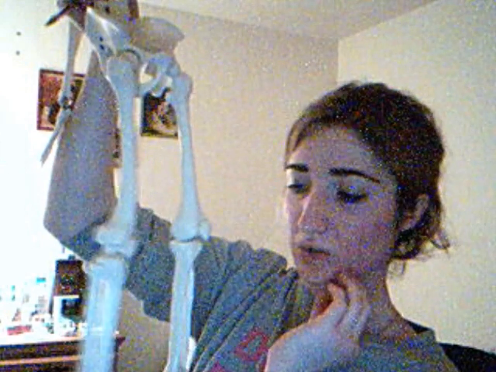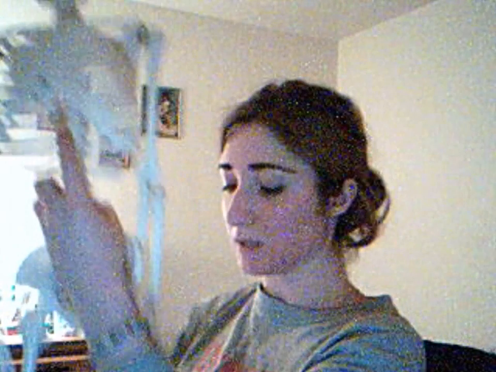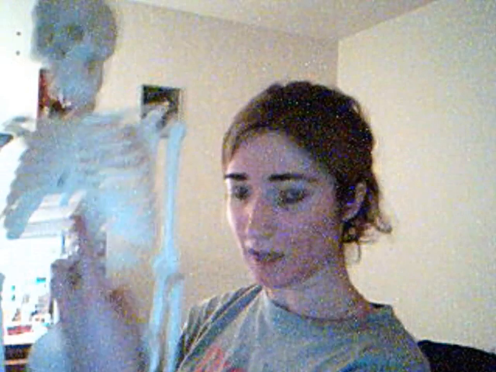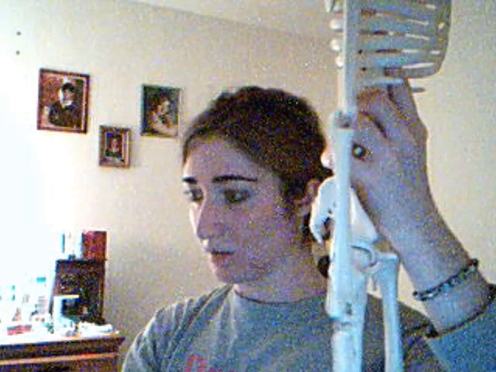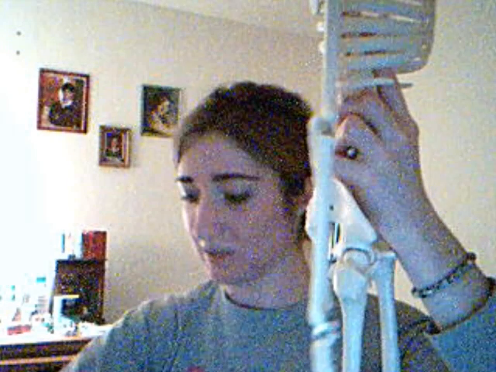Okay, so as I try to remember myself which one is tibia and which one is fibula, trying to remember on my own leg: the fibula is outside.